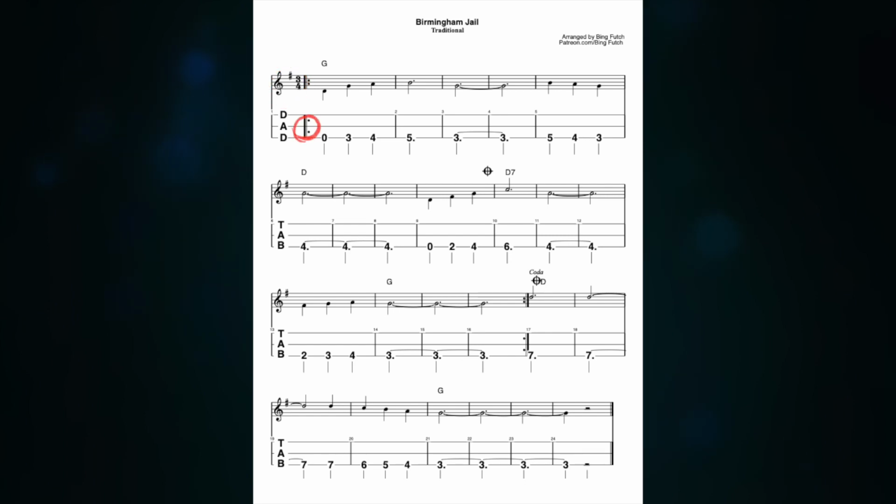We've got repeat symbols at the beginning of the first measure, and we've got repeat symbols at the end of measure number 16. So everything in between measure 1 and measure 16 is going to be repeated.